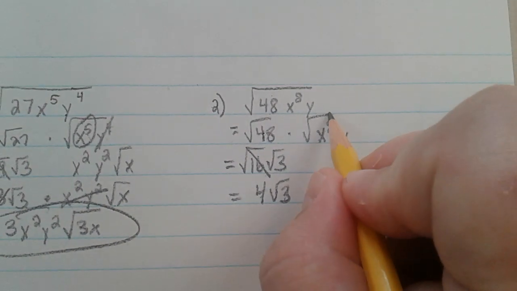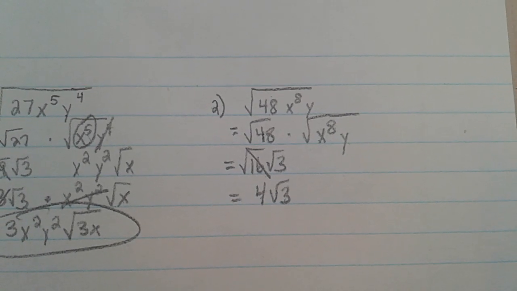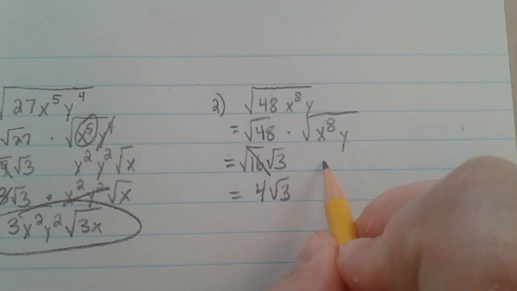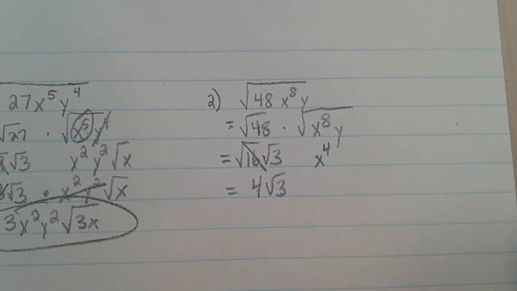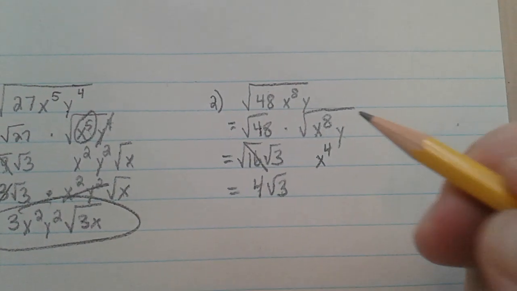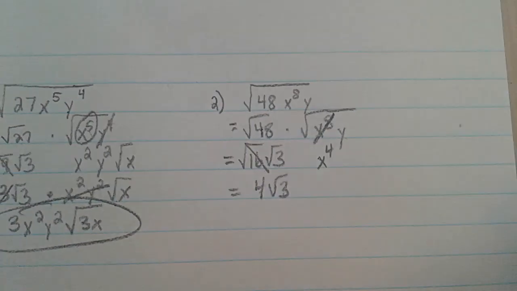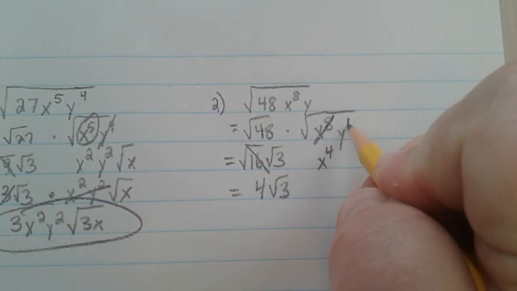Now let's move to the variables. So once again, I'm going to ask myself, how many times does 2 go into the exponent? 2 goes into 8 4 times. Then you ask yourself, is there a remainder? No, there's not. I'm going to cross it out. We're done with the x's. Then I want to look at the y's.